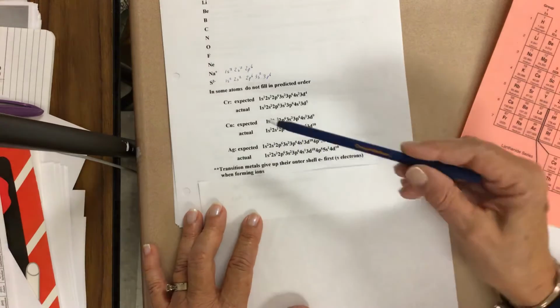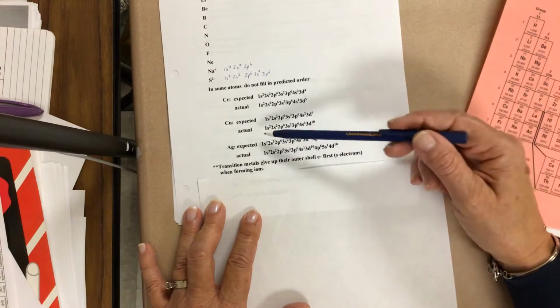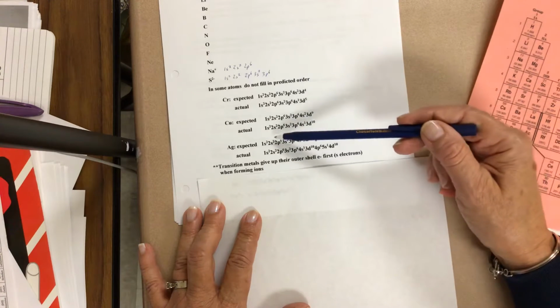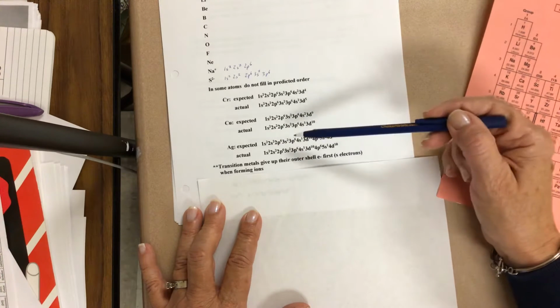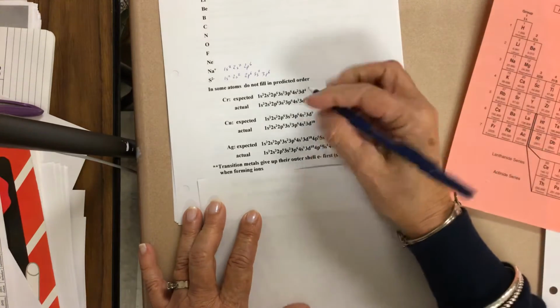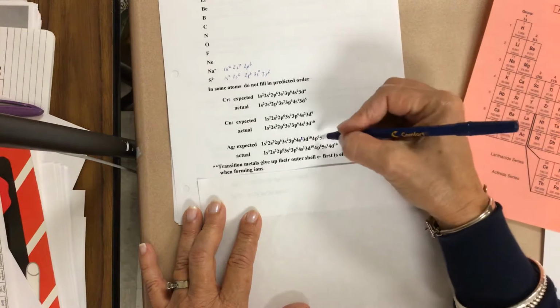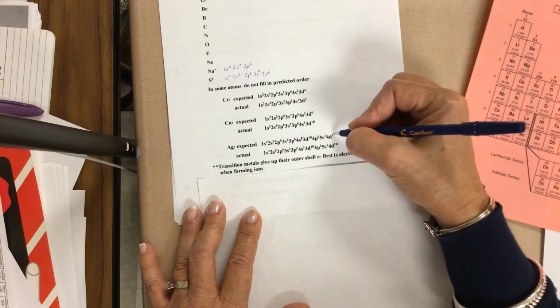Okay? So up here we did silver, and we said its expected configuration was 1s2, 2s2, 2p6, 3s2, 3p6, 4s2, 3d10, 4p6, 5s2, 4d9.